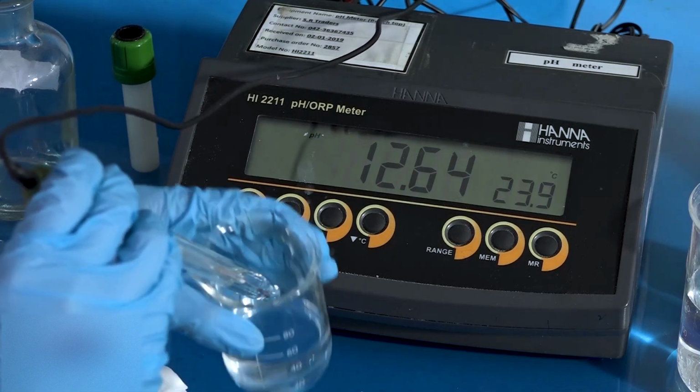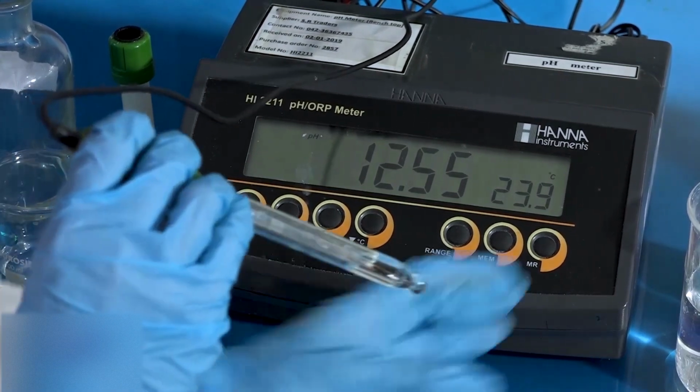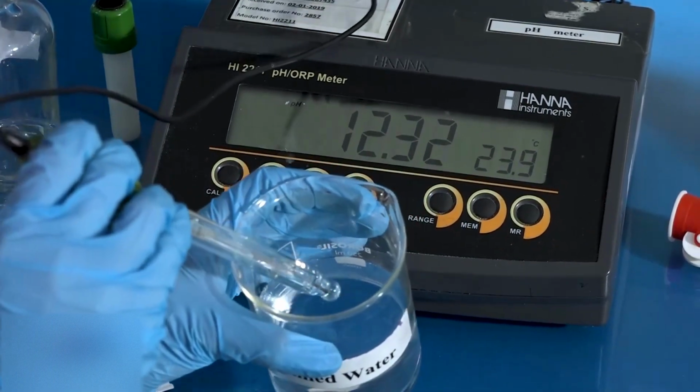Once you have measured the pH, wash the glass bulb again in distilled water.